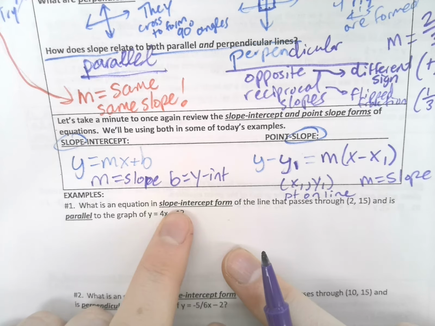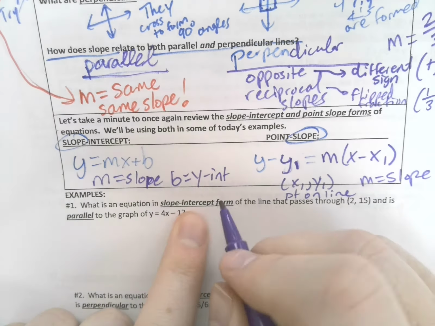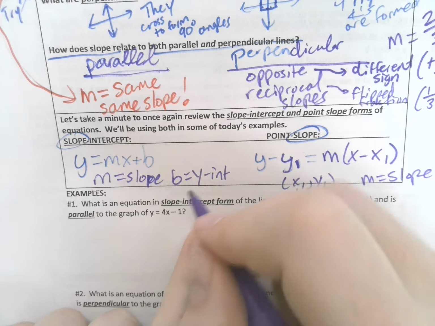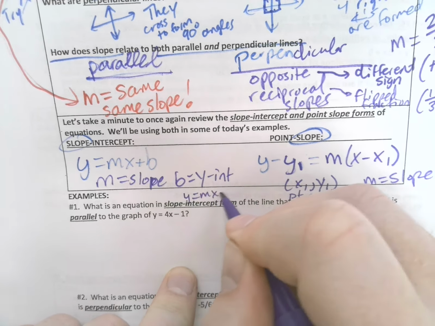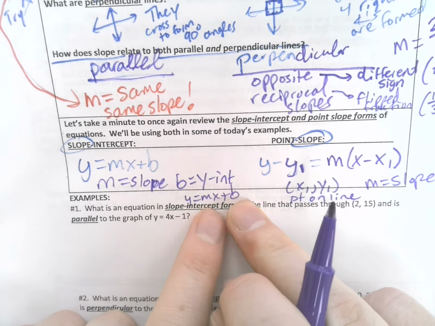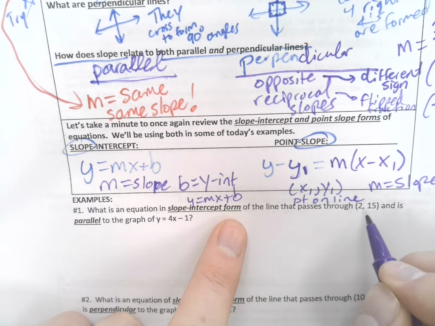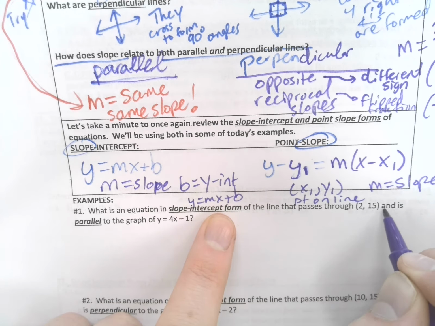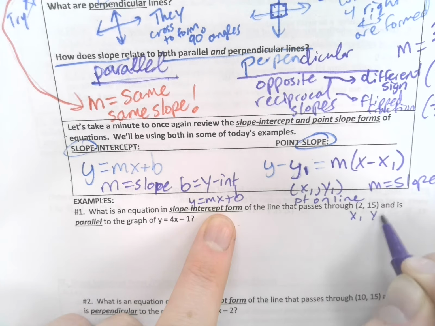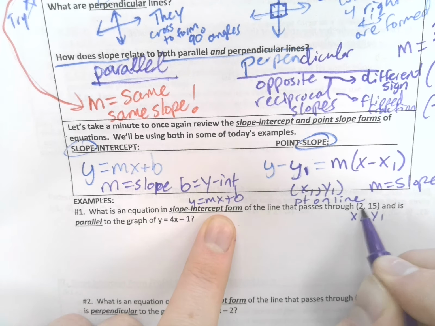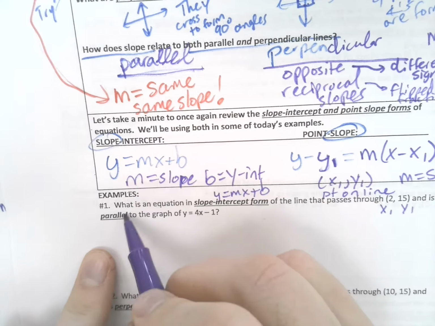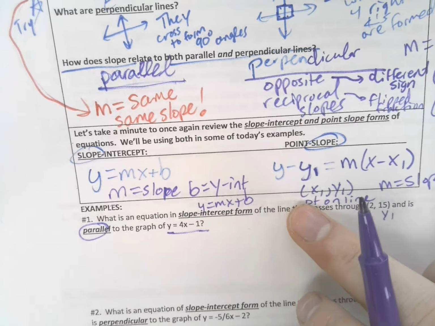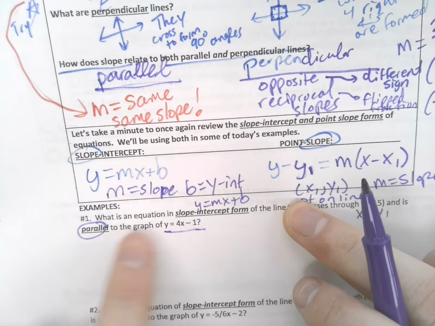So, what is an equation in slope-intercept form of the line? So again, we're looking for y equals mx plus b eventually. Now, we may not be able to start there. Of a line that passes through 2, 15. Okay, so our line passes through that point. Wait a minute, that's an x1 and a y1 they just gave us, a point, and is parallel to this graph right here. So our line is going to be parallel to this line.